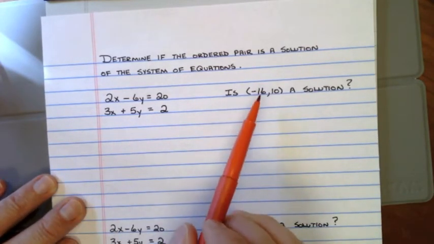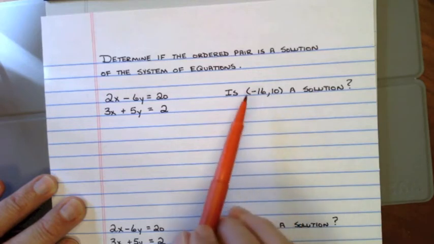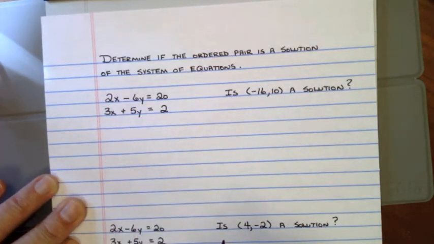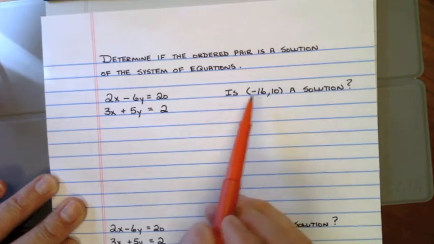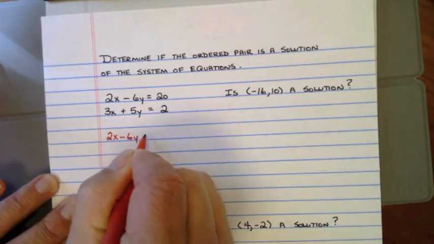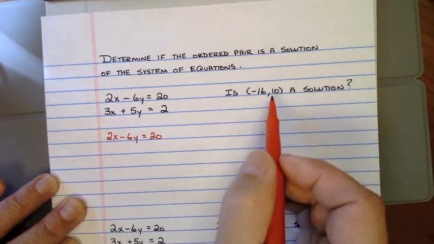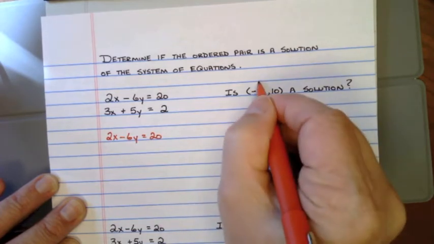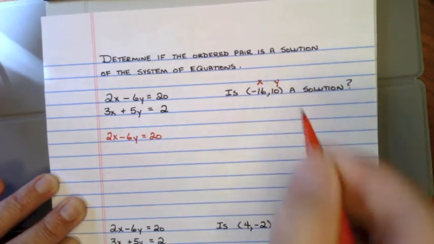I need to determine if this ordered pair is a solution to this system of equations. So what I'm going to do is start with the top equation up there. 2x minus 6y is equal to 20. And I'm going to substitute these two numbers in the appropriate spots. This is my x-coordinate and this is my y-coordinate.